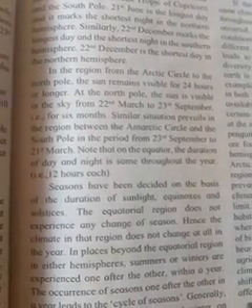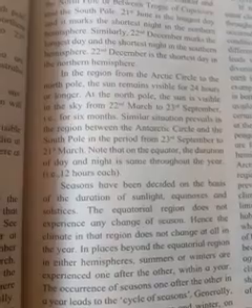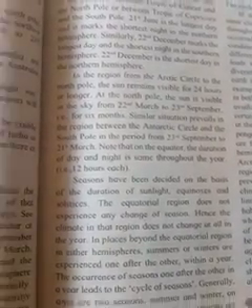from the 23rd September to 21st March. Note that on the equator, the duration of day and night is the same throughout the year.